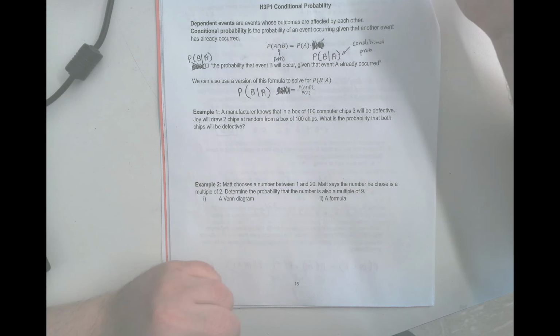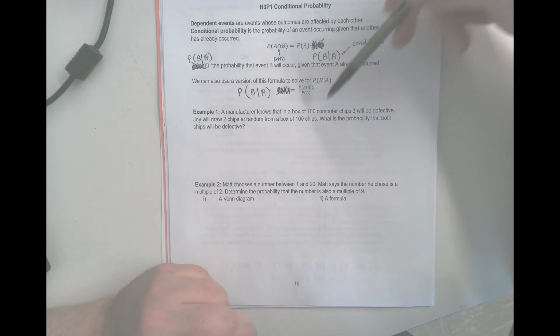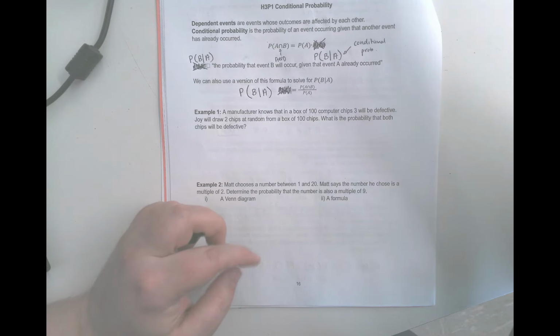Okay, now we're going to take a look at what this looks like through a number of examples. Example number 1 says a manufacturer knows that in a box that has 100 computer chips, 3 of them are going to be defective. Then Joy is going to draw 2 chips at random. So she's just going to reach into the box, pull out a chip, reach into the box, pull out another chip. What is the probability that both of the chips will be defective?